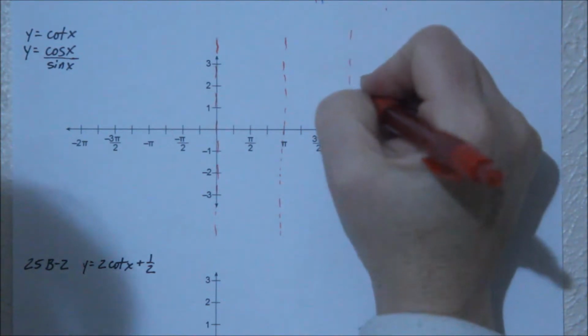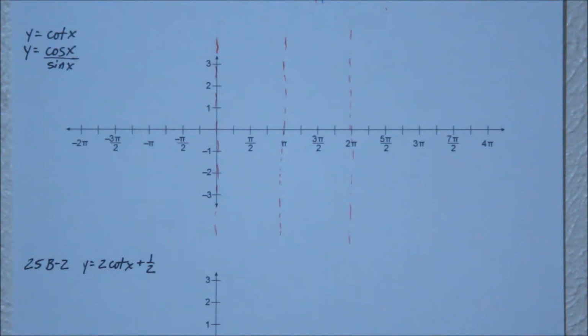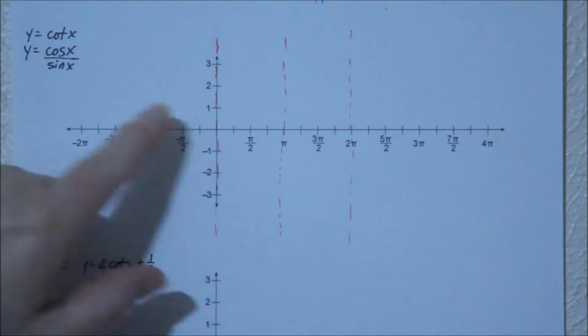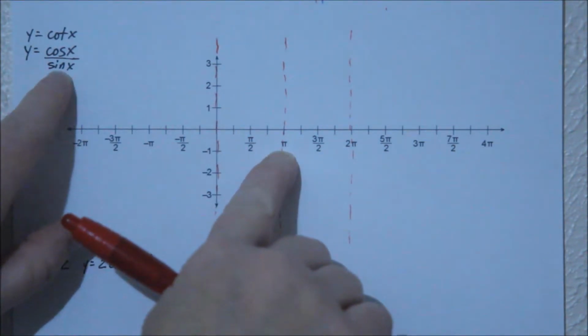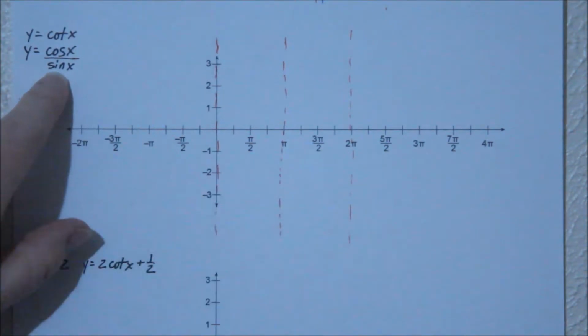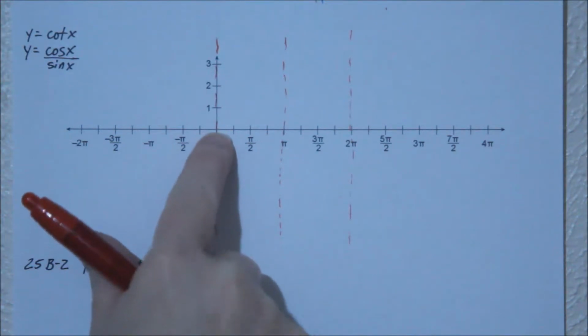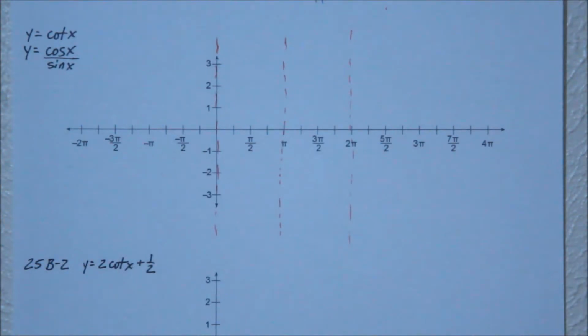0, pi, 2 pi, 3 pi, etc. So at 0, sine of 0 is 0, which makes that denominator 0. At pi, 180 degrees, sine of 180 degrees is 0, which makes that denominator 0. So for cotangent, your asymptotes are at every multiple of pi: 0, pi, 2 pi, 3 pi, 4 pi, etc.